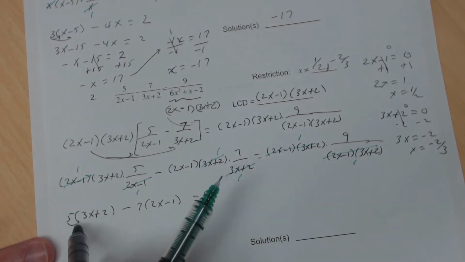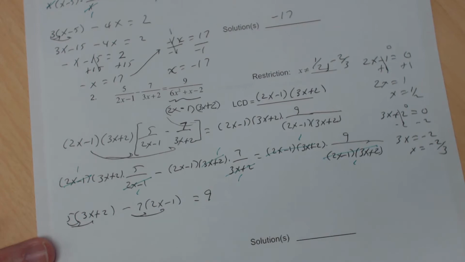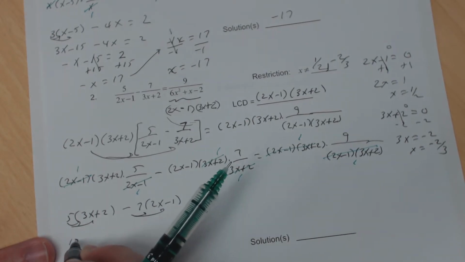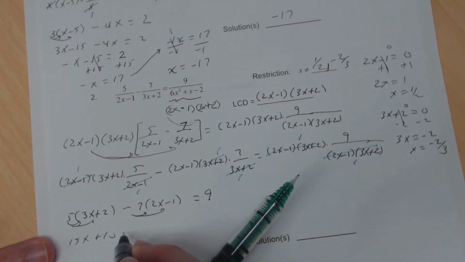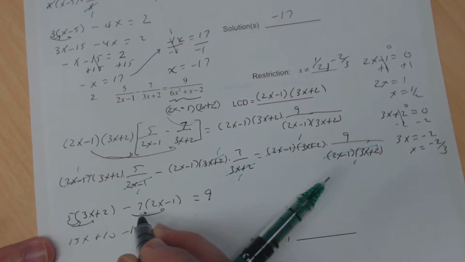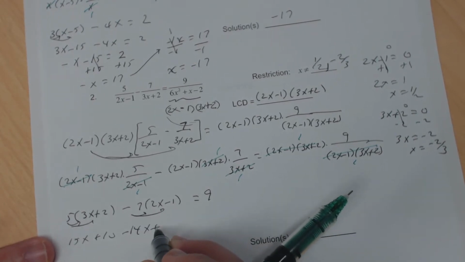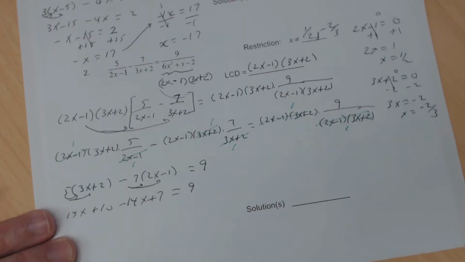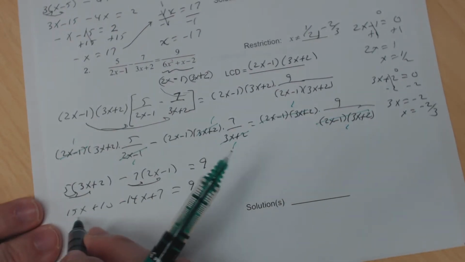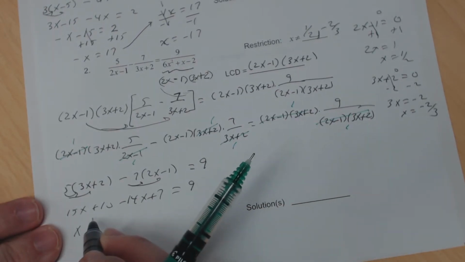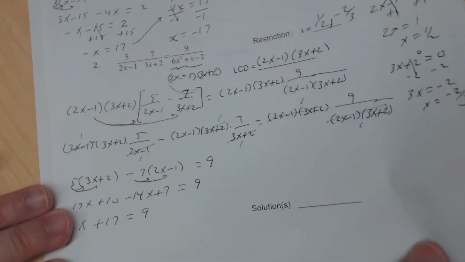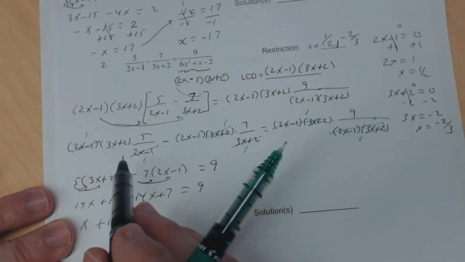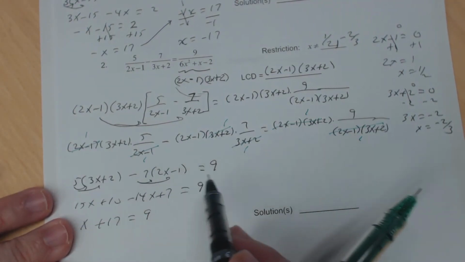All right, now distributing, I get 5 times 3x is 15x. 5 times 2 is 10. A negative 7 times 2x is a negative 14x. A negative 7 times a negative 1 is a positive 7 equal 9. Combine like terms, 15x minus 14x is x. 10 plus 7 is 17. And then notice I went from a rational equation to, right here, a linear equation.